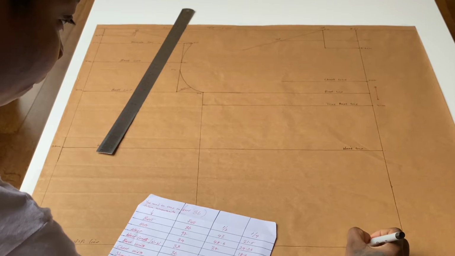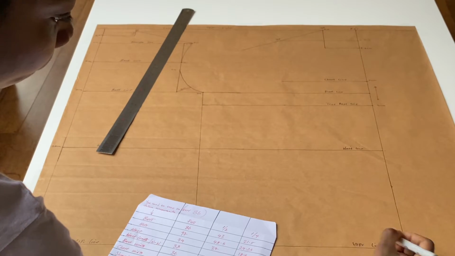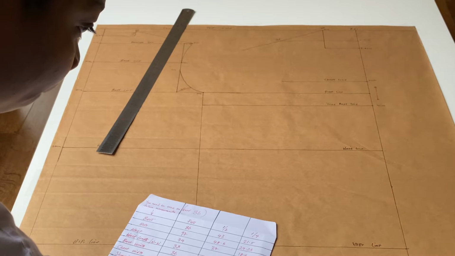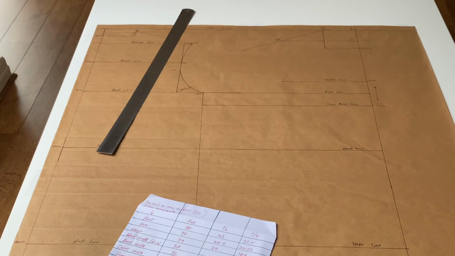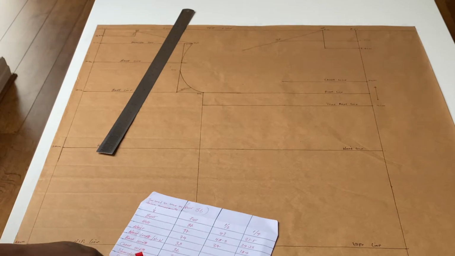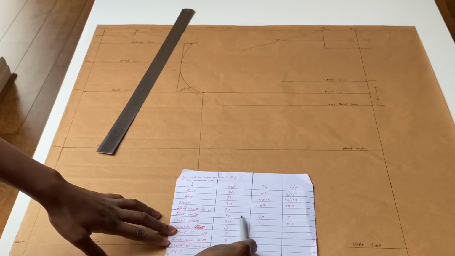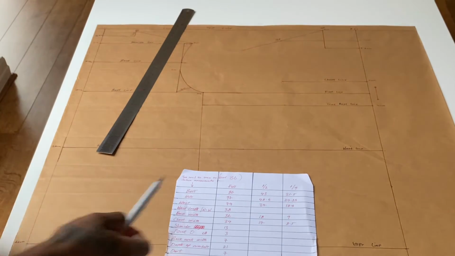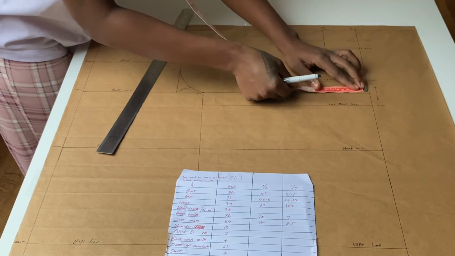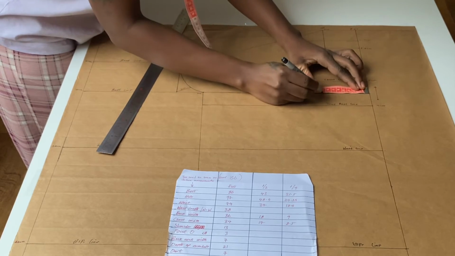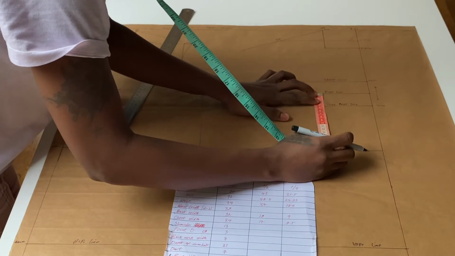Next, I'll be taking 1/4 of my chest measurement on the bust line. My chest measurement is 34 cm, so 1/4 of it is 8.5 cm. So from the center front line, I'll measure in 8.5 cm on the bust line, and I'll mark the point, and from that point I'll measure another 2 cm downward.